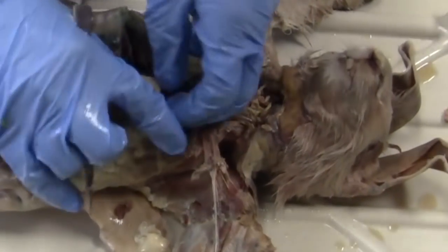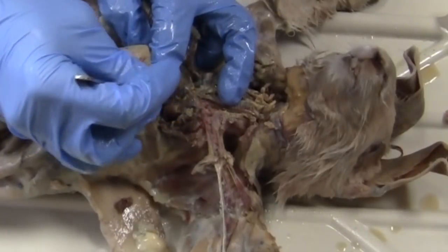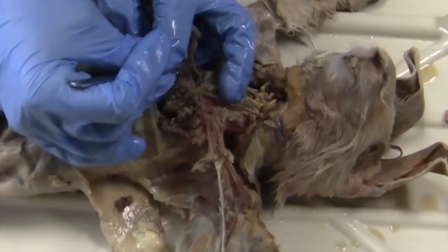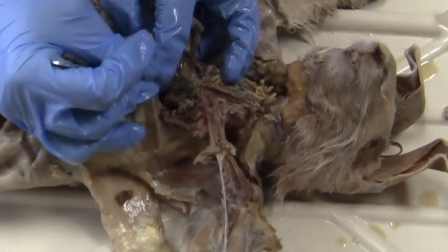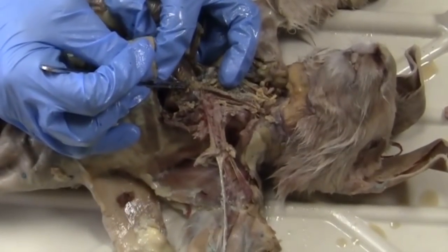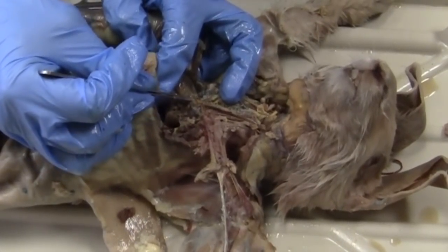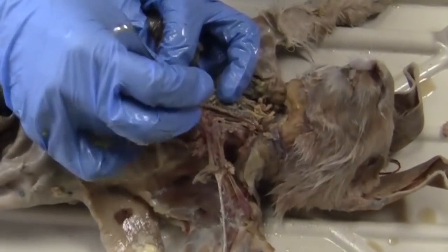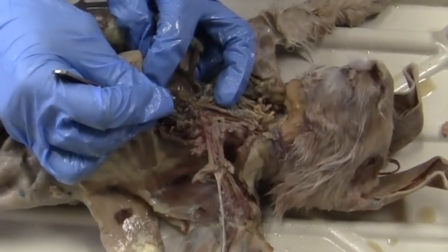So, this is the part, hopefully I cleaned it up enough that you can see it. And this is the part where we have a problem that my rabbit did not get dyed very well. So it's pretty hard because they're not red. So, coming out of the heart, coming out of that left ventricle, we have the aorta. The aorta is going to curve and go to the bottom half of the body. So, we have the aortic arch.